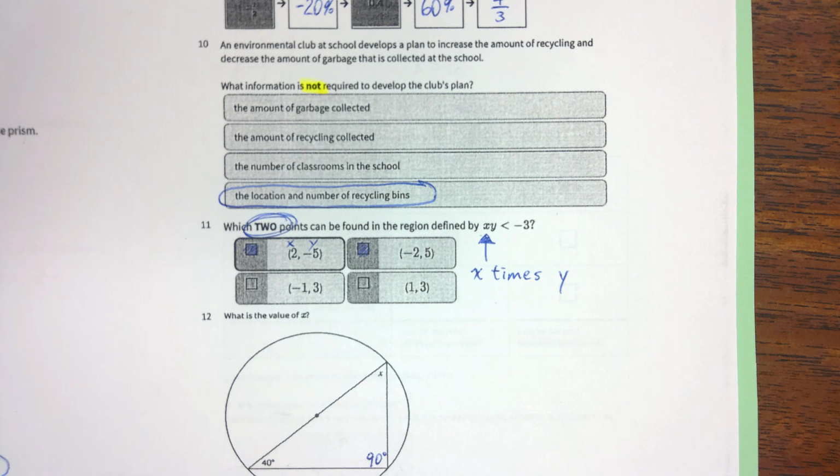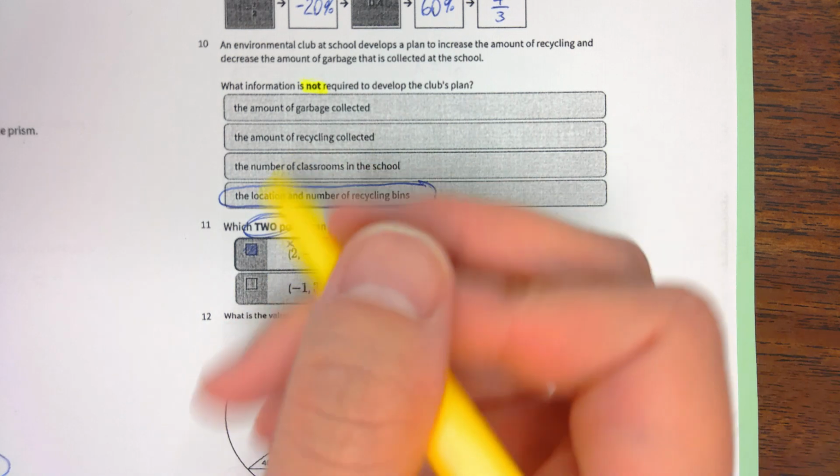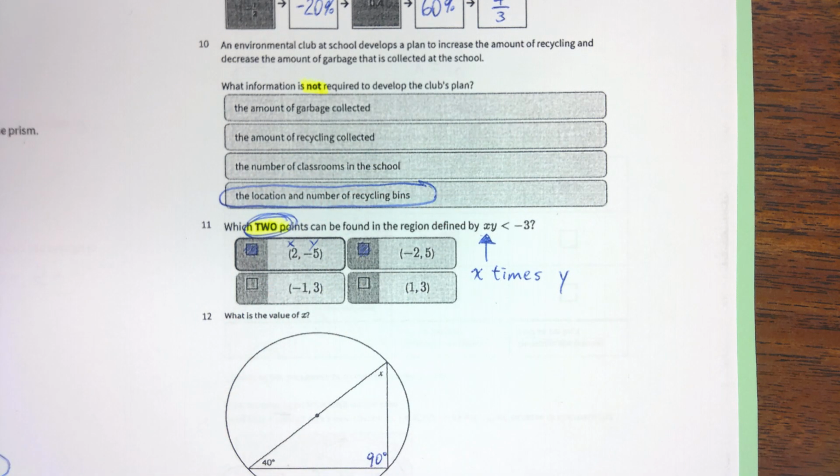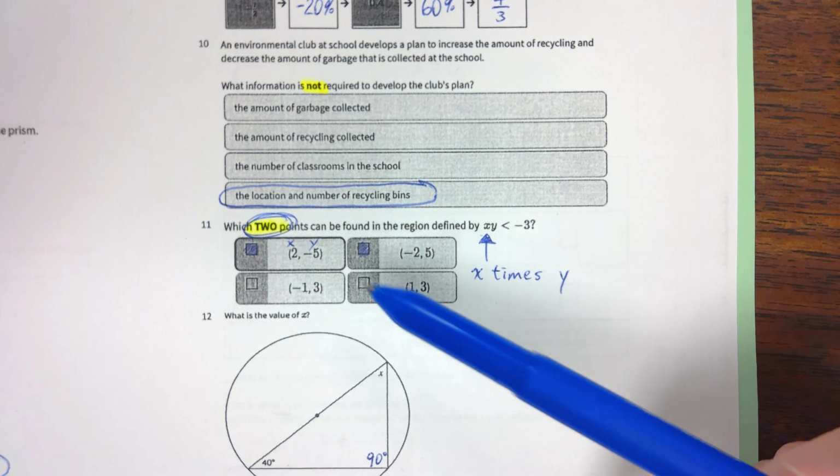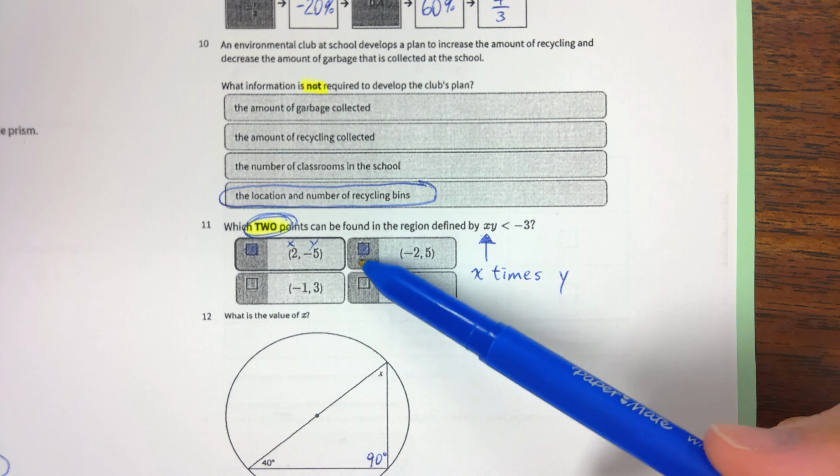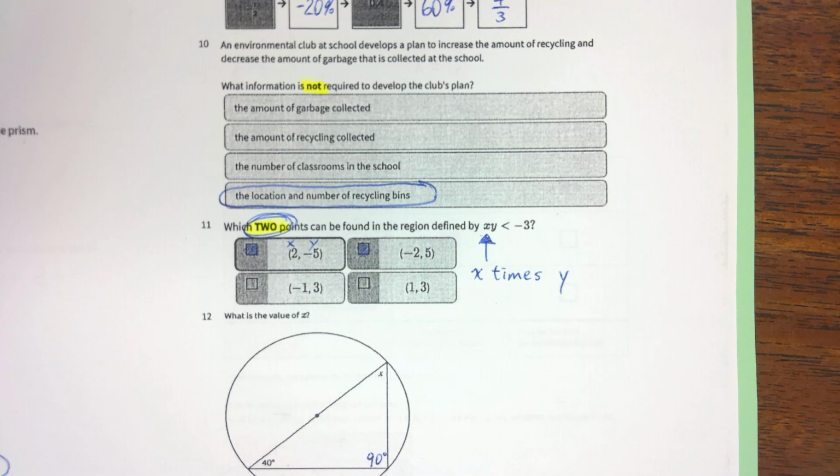All right. And then another thing to pay attention to is which 2 points can be found in the region. When they ask for 2, if you only circle 1, when you try to submit it, it will give you a red message saying that you did not finish this question. Just like when we did it in class on the Chromebook, it will give you an error message saying that you didn't finish this question. So make sure you don't click submit again. You go back to the question.